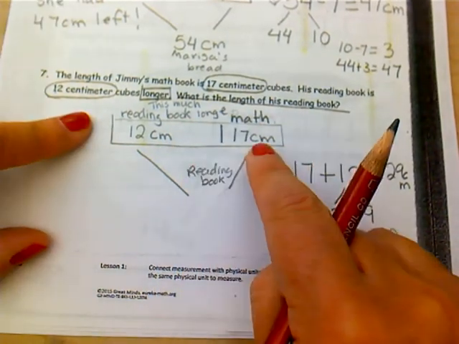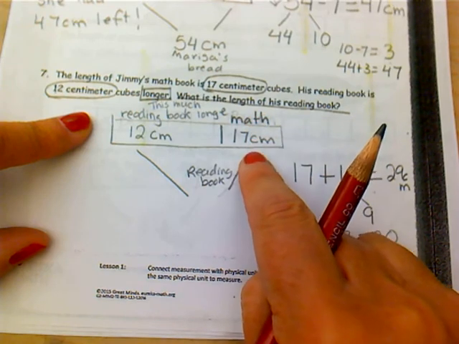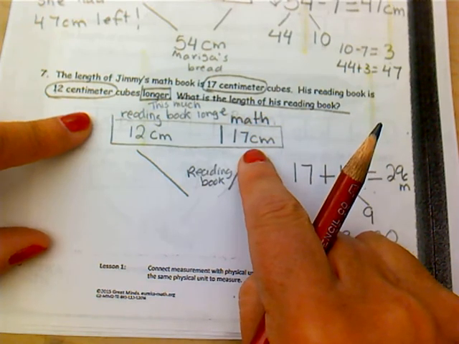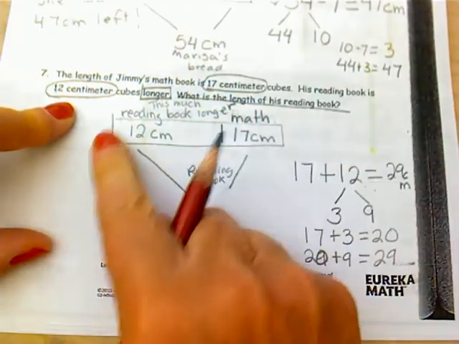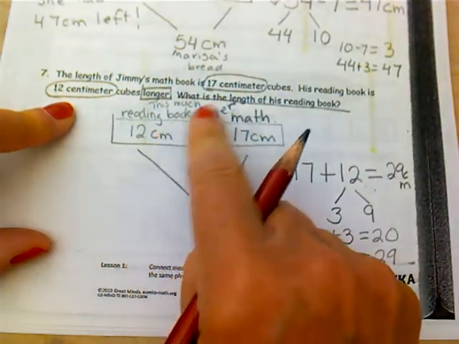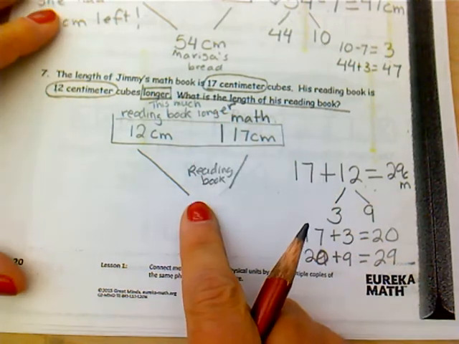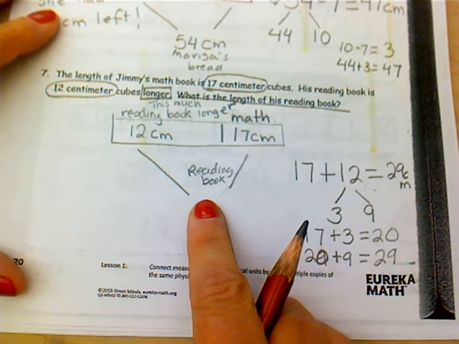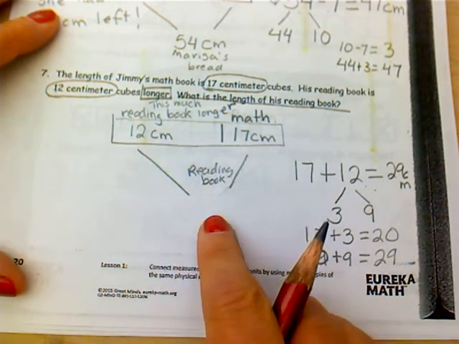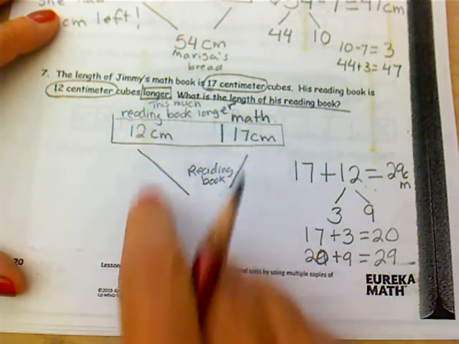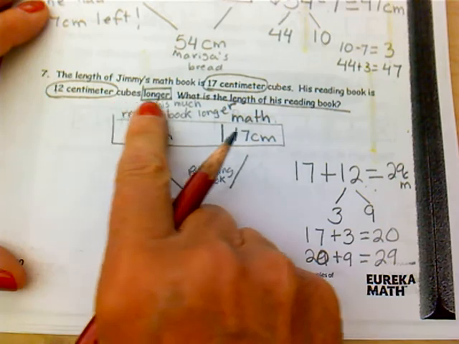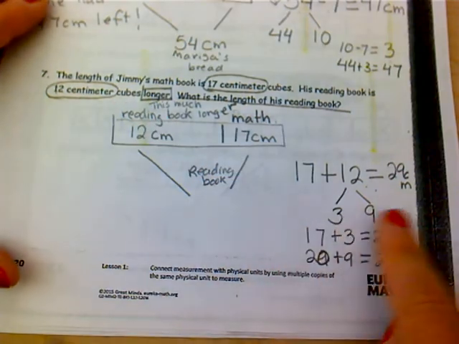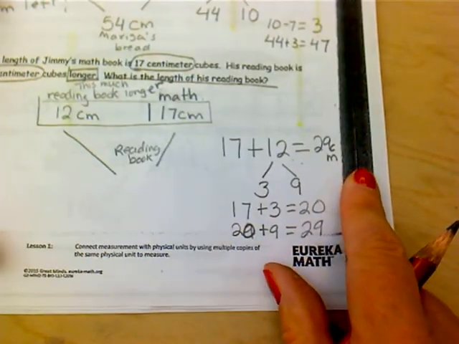I know that his math book is 17 centimeters. And I know that his reading book is 12 centimeters longer. This reading book is 12 centimeters longer. And what I'm trying to find out is what is the length of his reading book. So what am I going to do to solve this problem? I'm setting it up to solve it.